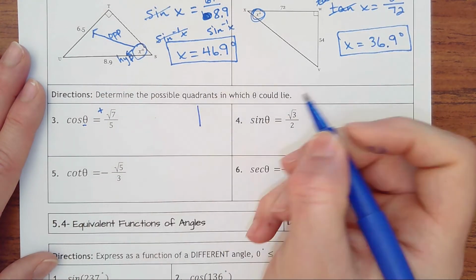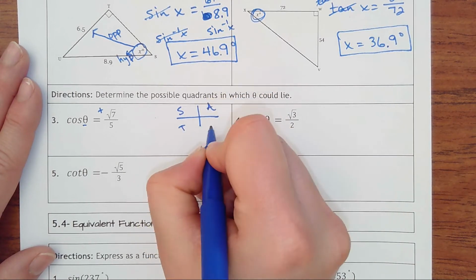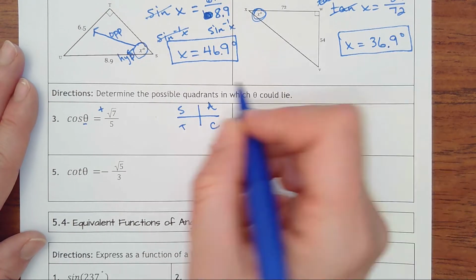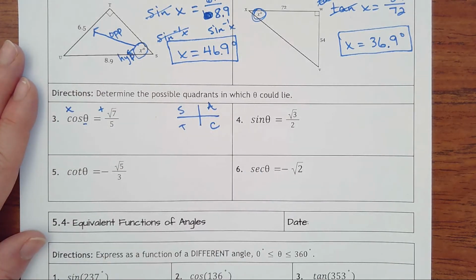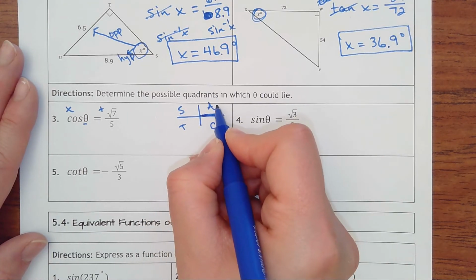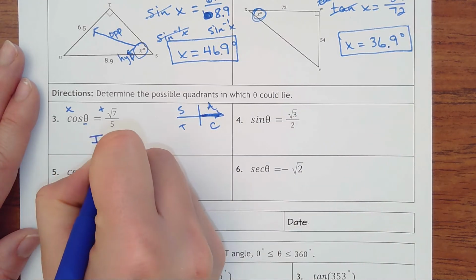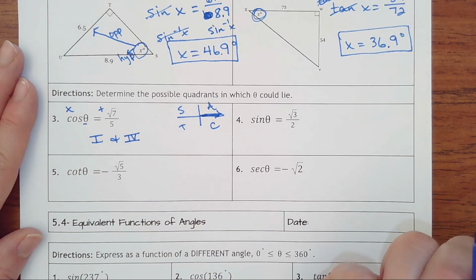Remember learning about the quadrants and where you had all students take classes? That might help you on this. Or just think about cosine being the x values. What part of the coordinate plane has positive x values? Well, x goes this way, so it'd be positive here in quadrant 1 and down here in quadrant 4. So 1 and 4.